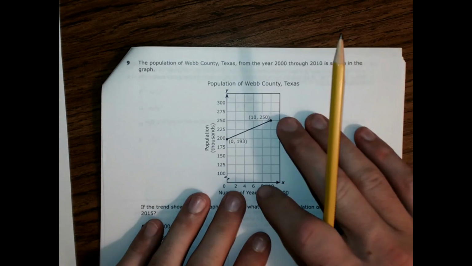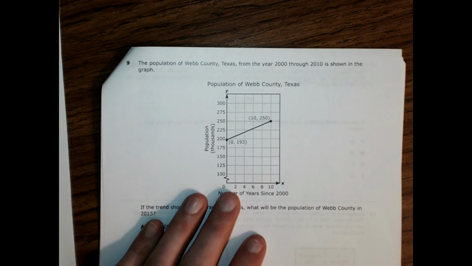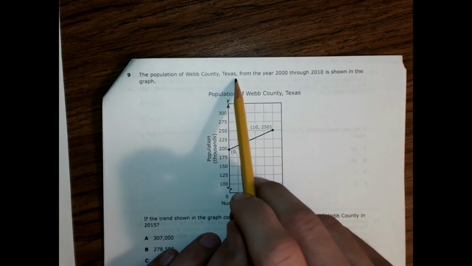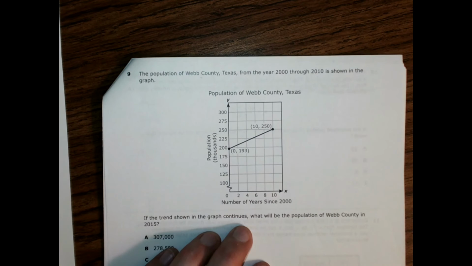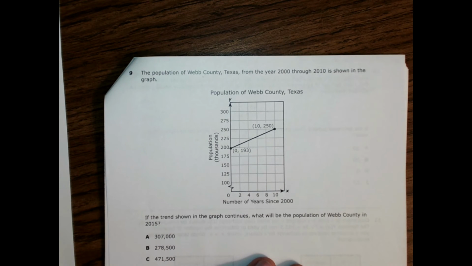The first thing I see and think when I see this problem is slope and y-intercept. The population of Webb County, Texas from year 2000 to 2010 is shown in the graph. If the trend shown in the graph continues, what will be the population of Webb County in 2015?